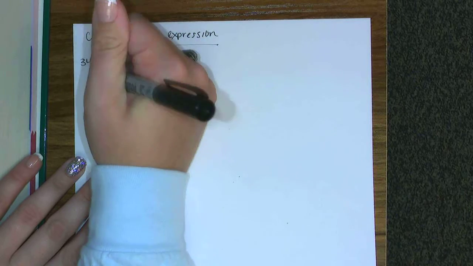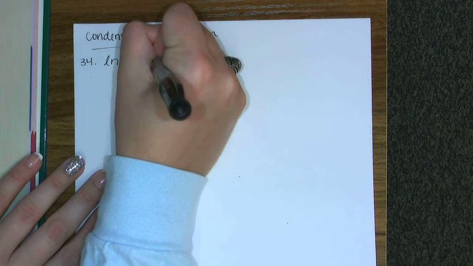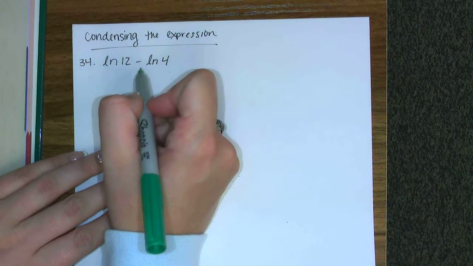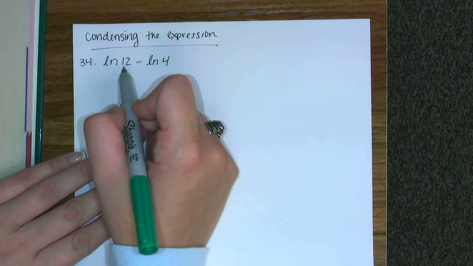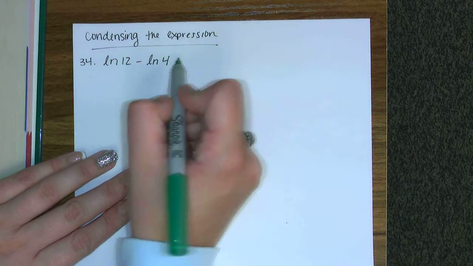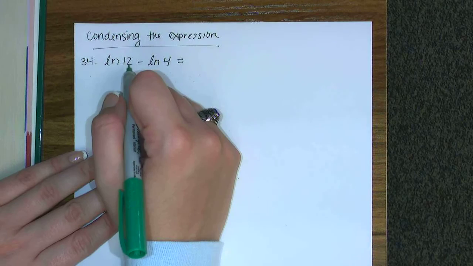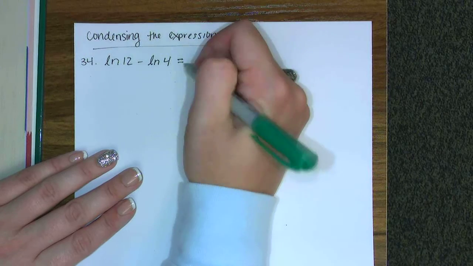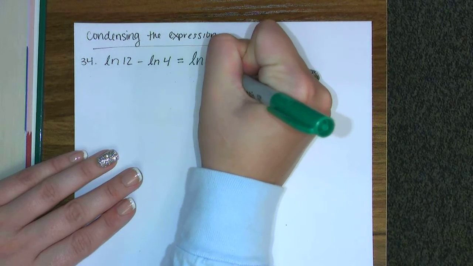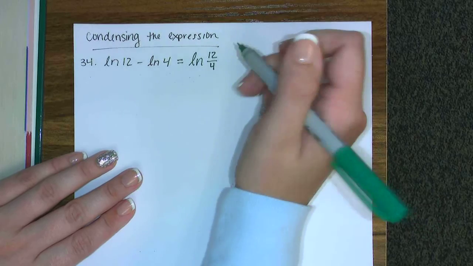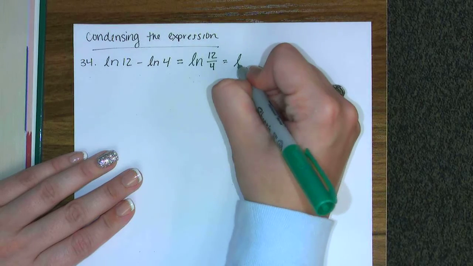So start with something a little bit easy. 34, the ln of 12 minus the ln of 4. So with this one, now I'm going in reverse. So I have a difference of logs, meaning I have the log of a quotient. So this is going to be equal to, and remember it's always top over bottom when you write it out, so it's top minus bottom. So this is going to be the ln of 12 over 4, which simplifies down into the ln of 3.